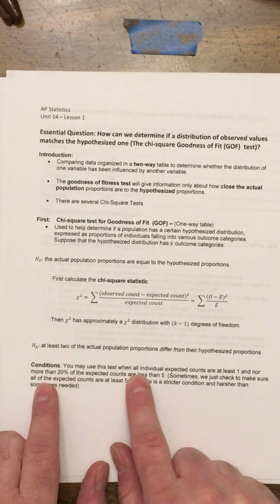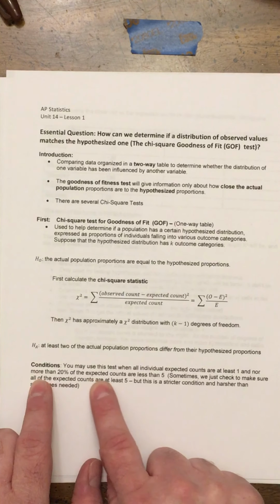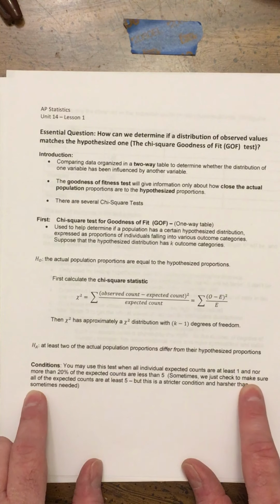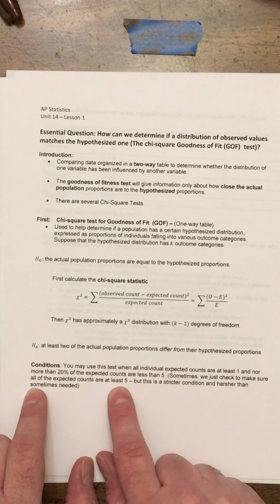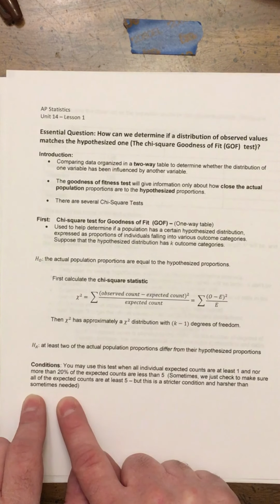You may use this test when all individual expected counts are at least 1 and no more than 20% of the expected counts are less than 5. Sometimes we check to make sure that all expected counts are at least 5, but this is a stricter condition and much harsher than sometimes needed.